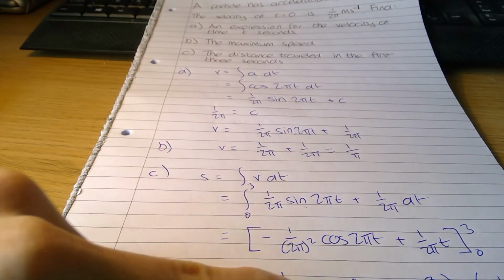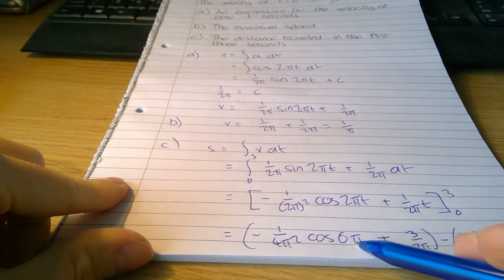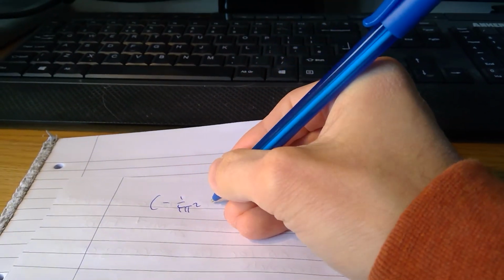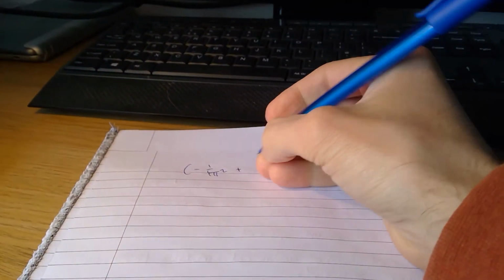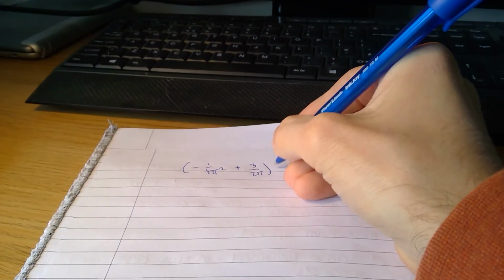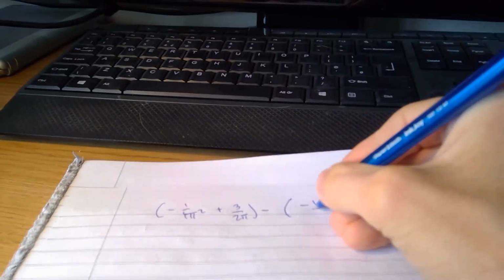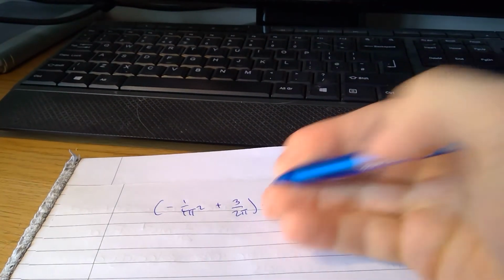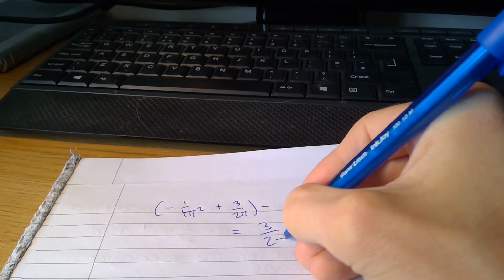Cos of 0 and cos of 6π, they are both 1. So what we really have is −1/4π² + 3/2π, and −1/4π² here as well. So these two bits are going to cancel each other out. So actually the answer is just 3/2π.